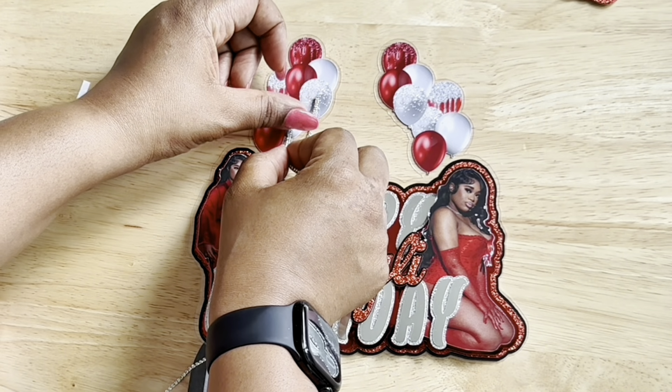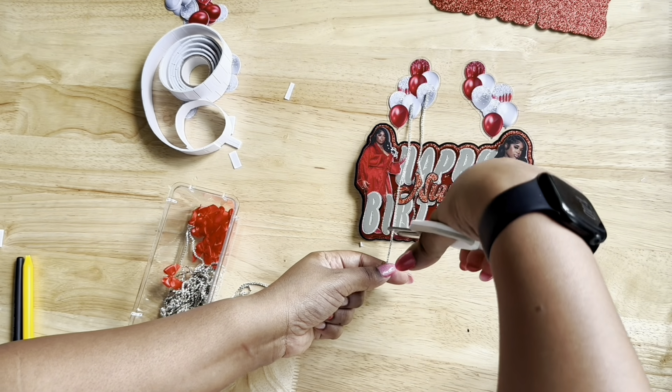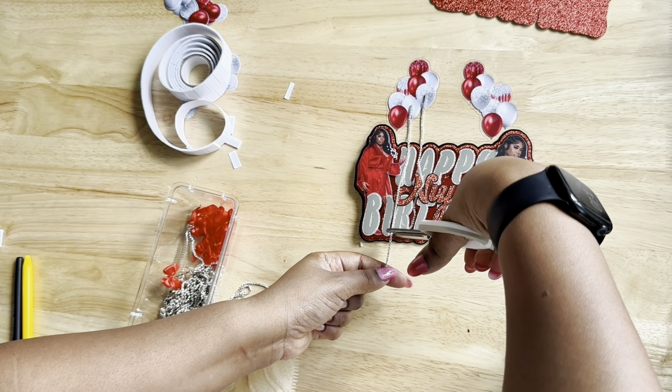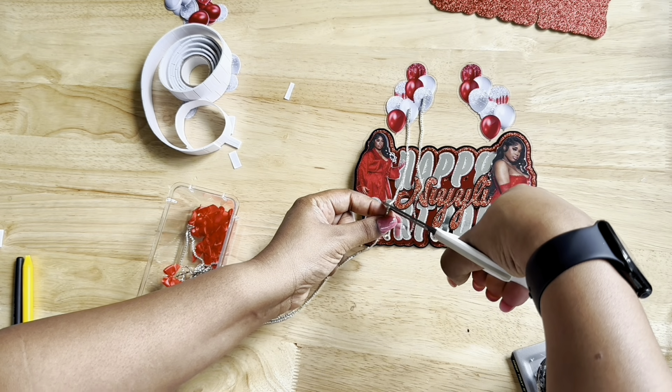I don't know why I keep saying cake. I think I'm hungry. Now, repeat this for all of the balloons that you're going to have the string hanging from. For me, that's 6 of them.